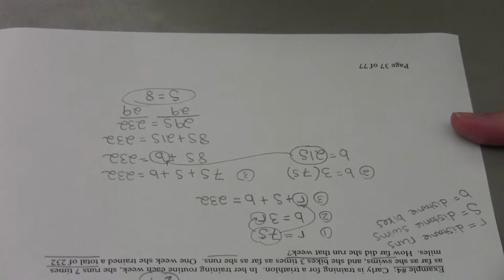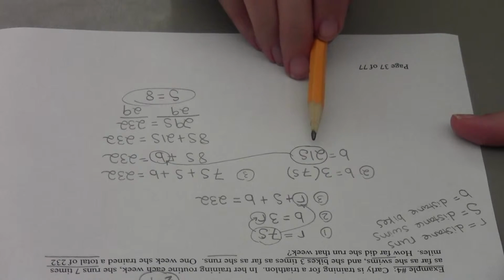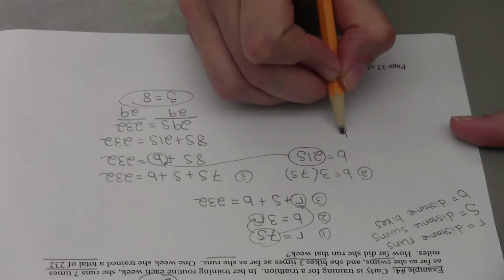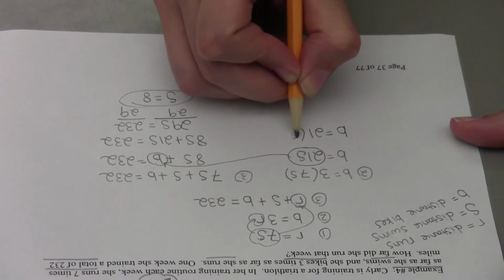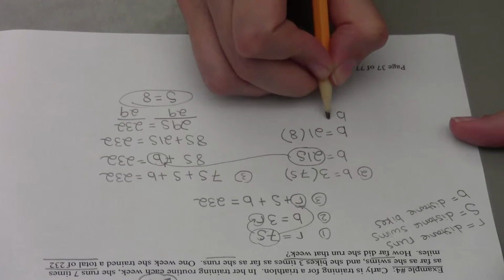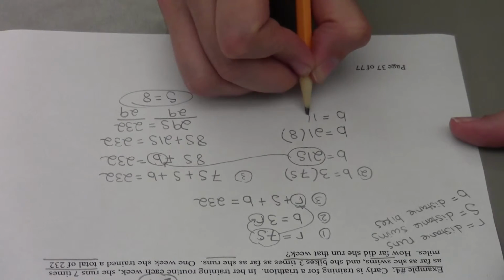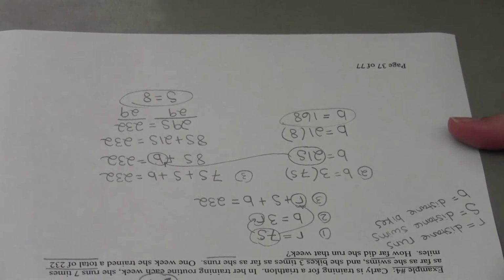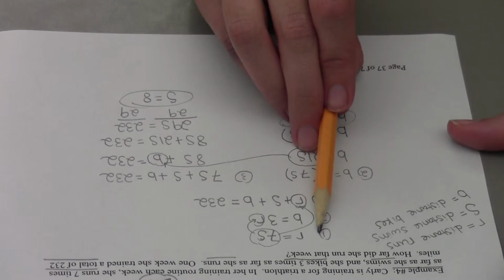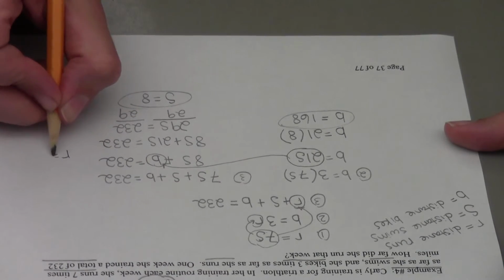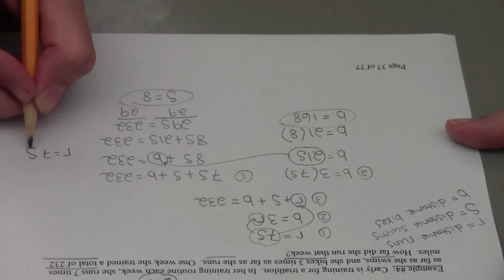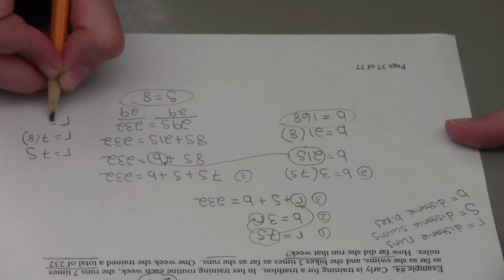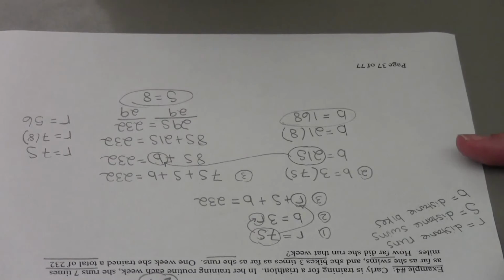Next, let's go back to solve for B or R. I think I'm going to go back to the circled equation here, and I can input that S to figure out what B is. So B is going to equal 21 times 8. So B is going to equal 168. And now I still need to get R, so I think I'll go back to that very first equation we had that said R equals 7S, and input that 8 for S. R equals 7 times 8, so R equals 56.